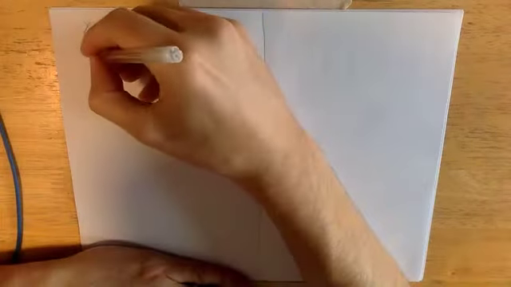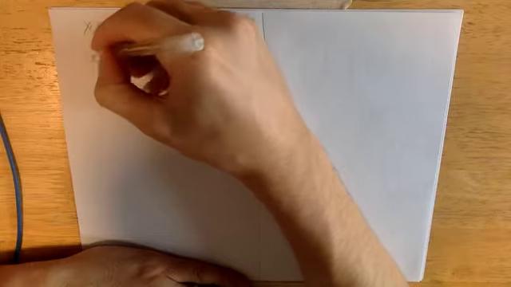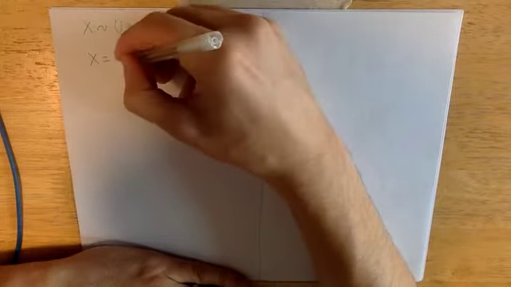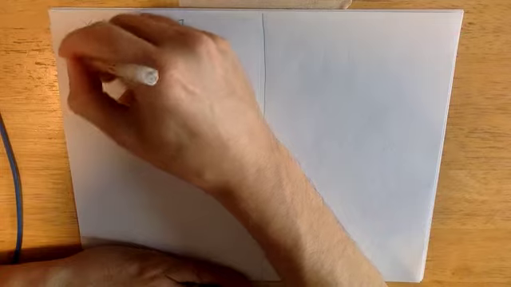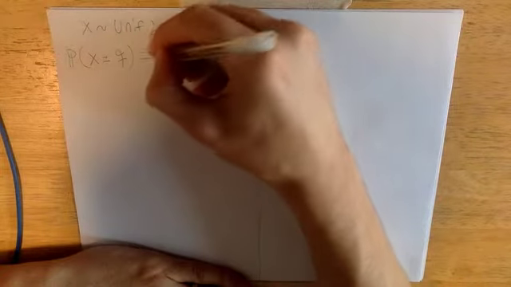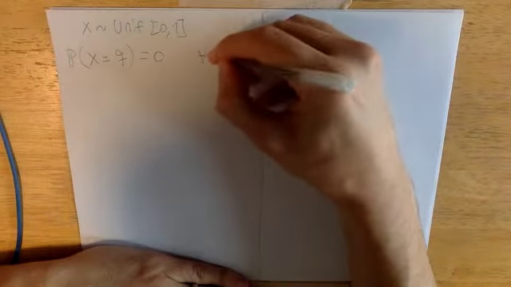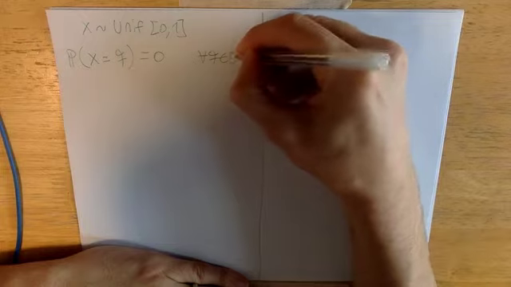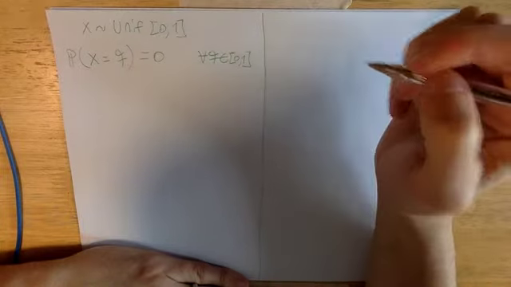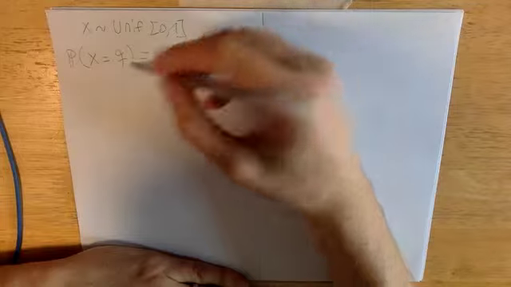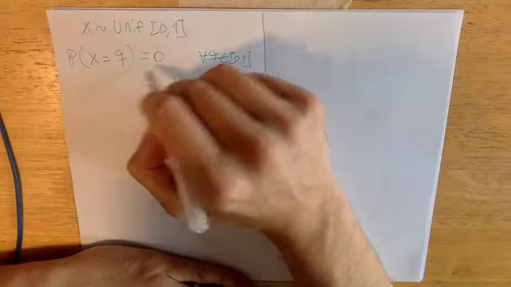Then what we said is that the probability that x is equal to q is equal to 0 for every q in [0,1]. So the probability of being exactly one number is going to be 0.